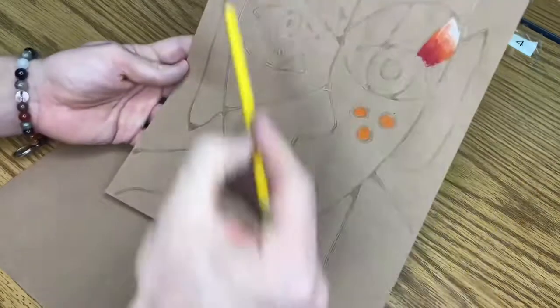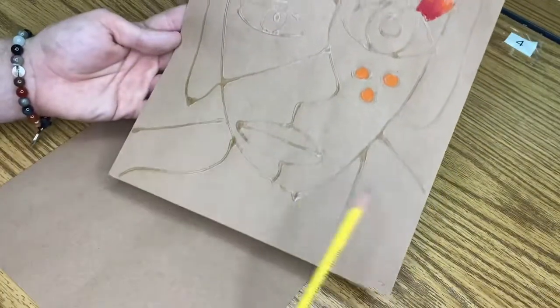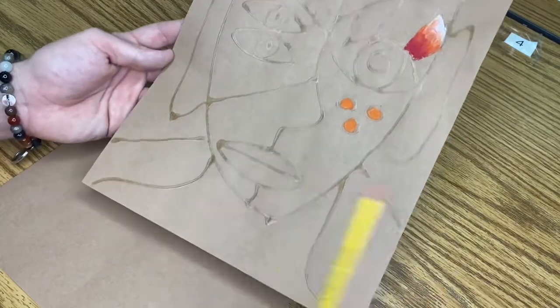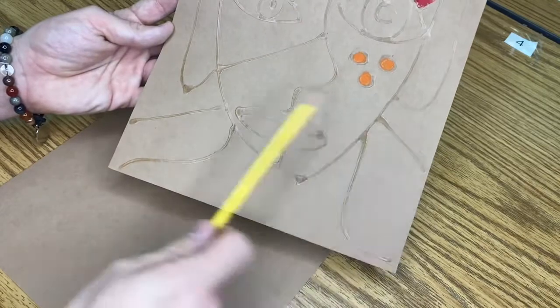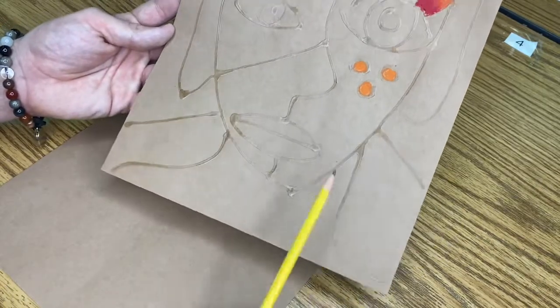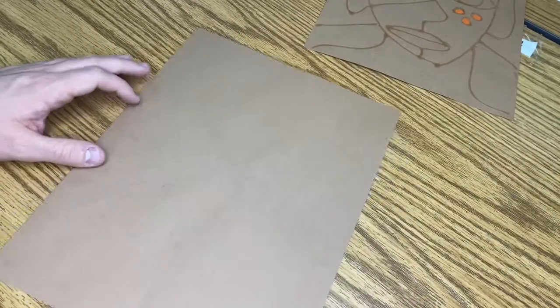Every year that I do this project, there's always some person who wants to do their background one color. Well, I'm going to tell you right now, it's going to be very boring for you. Imagine coloring the entire background one color. So I prefer that you break it up into smaller pieces. You have the option of adding pattern, but let's go ahead and start creating the contour line.